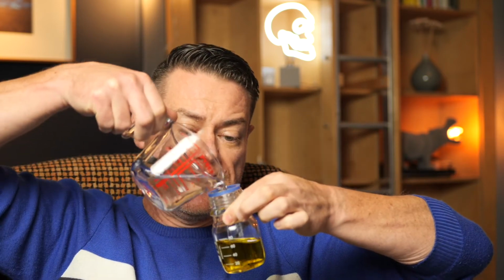If I mix these together, you can see they mix freely to form a continuous phase. If, on the other hand, I take dissimilar liquids, so this is olive oil, this is still water, and I mix these together, now you can see that the two phases remain separate, oil on the top and water on the bottom.